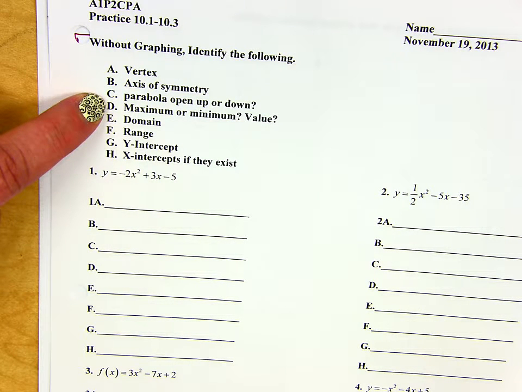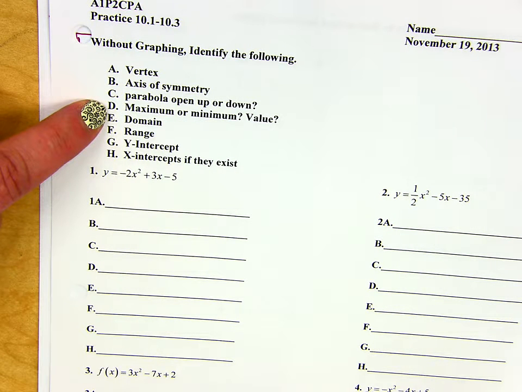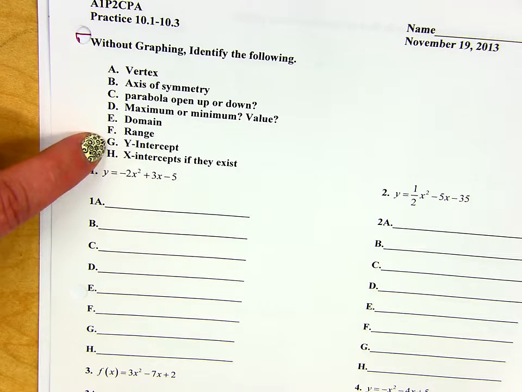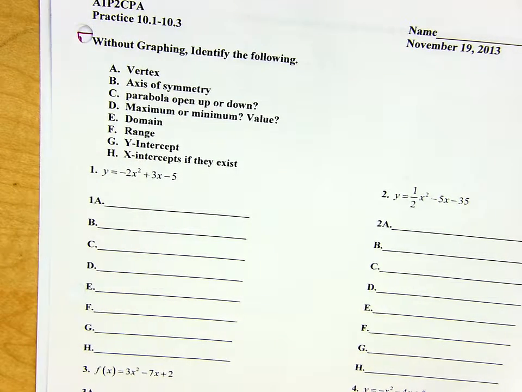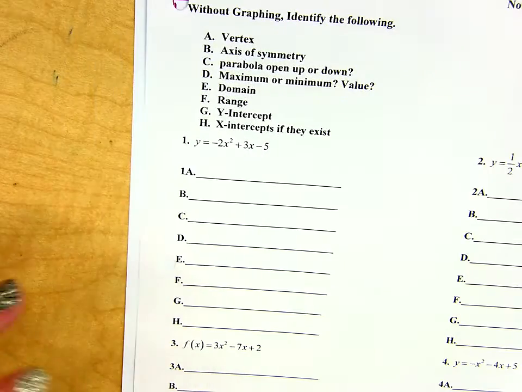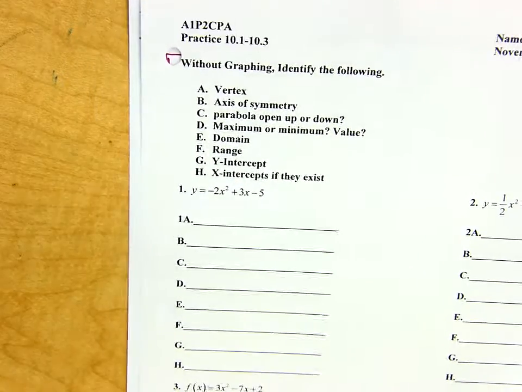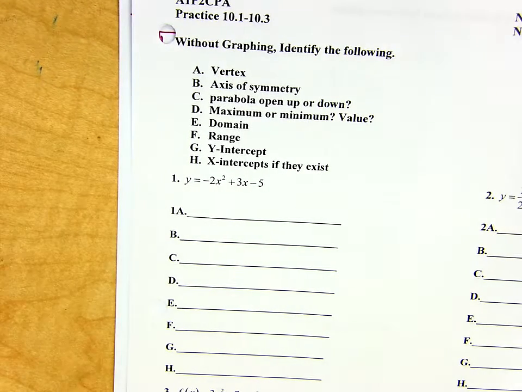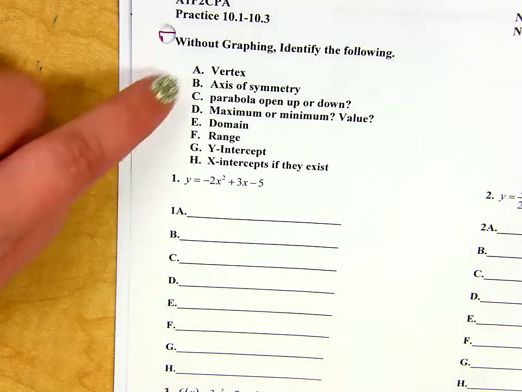I might actually do that first. D is super easy. And then domain and range we just talked about. Y-intercept is easy. X-intercept might be the only one that takes a little bit of work. So how about we do number 1 together? Okay. So let's do the easy things first. Get those out of the way.